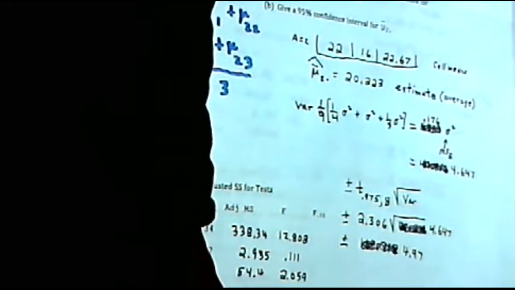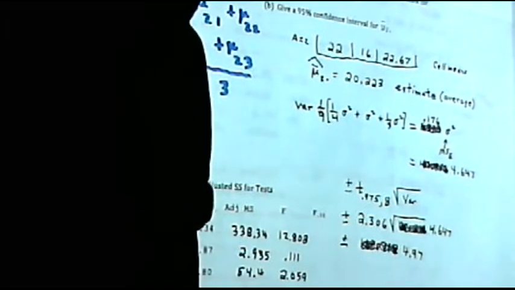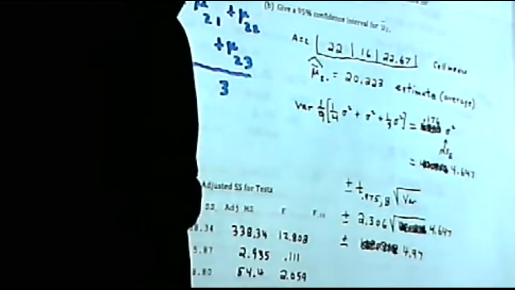Why don't we use weighted mean if we use weighted variance? Why don't we use a weighted mean? Well, I suppose in a way we are.